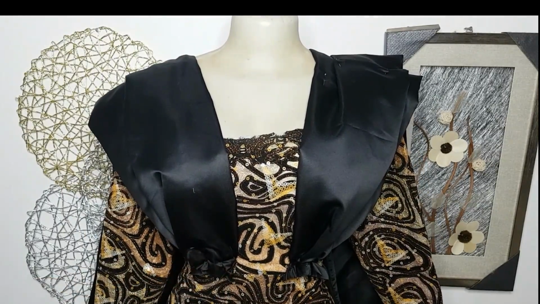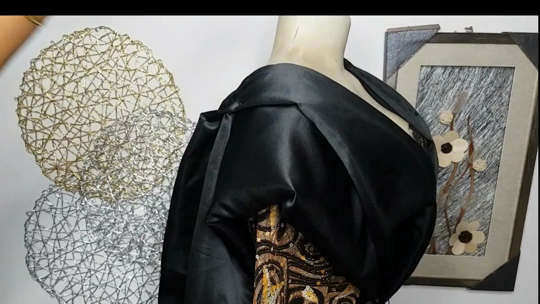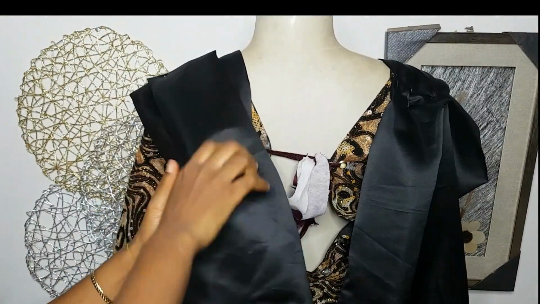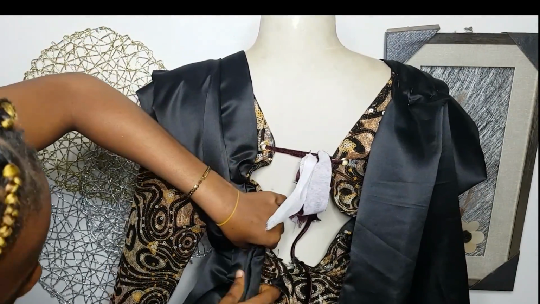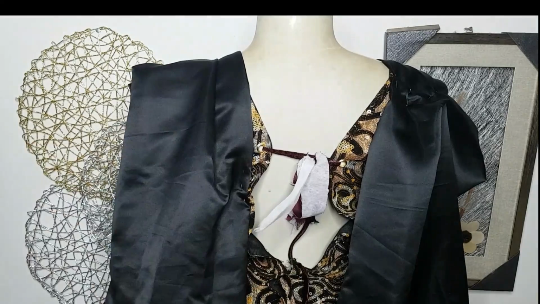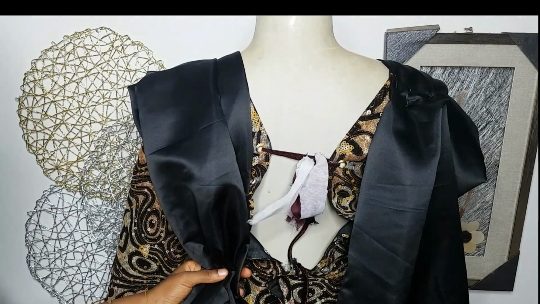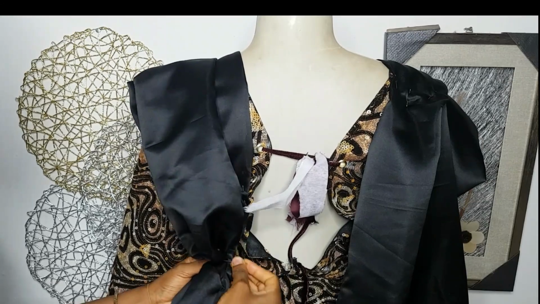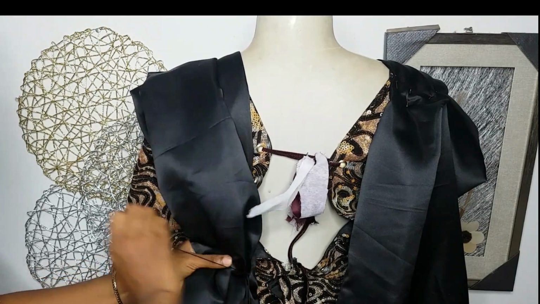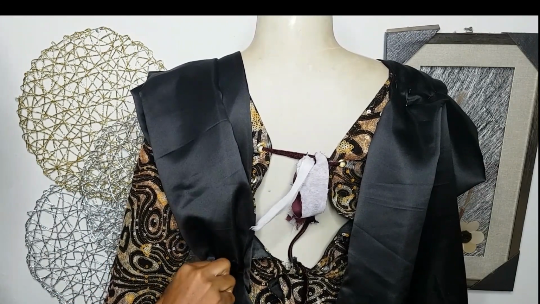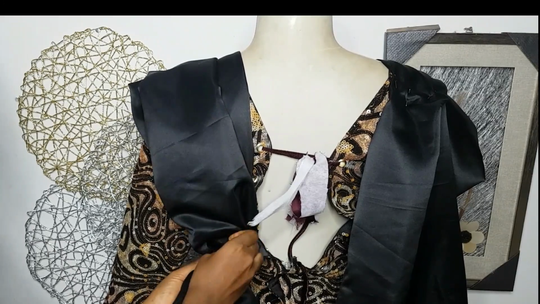So I am done with the front. Right now we'll turn over to the back. For the back, I'll advise you to finish the draping on a flat surface. Since the front one is curved, I'll advise you guys to finish the draping on a flat surface so that you can get the perfect length for the back.